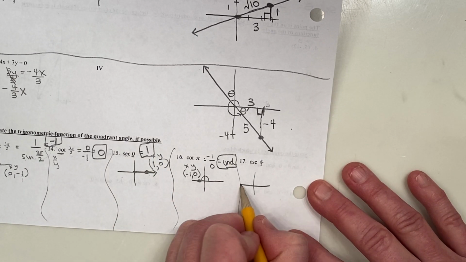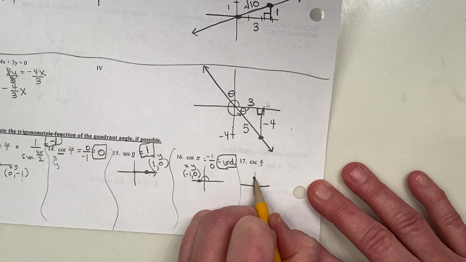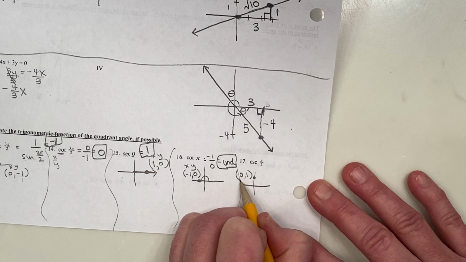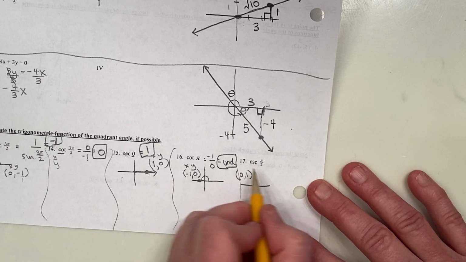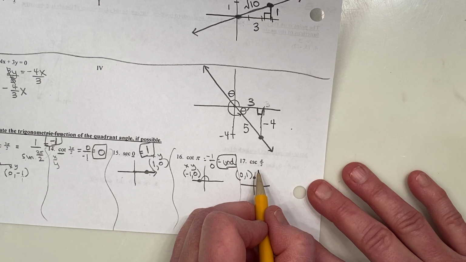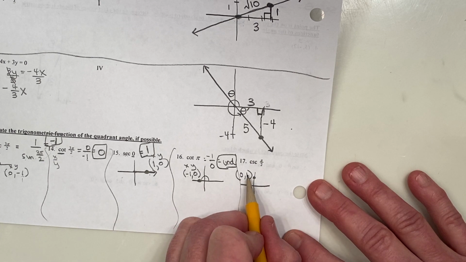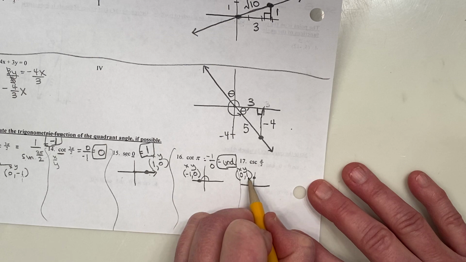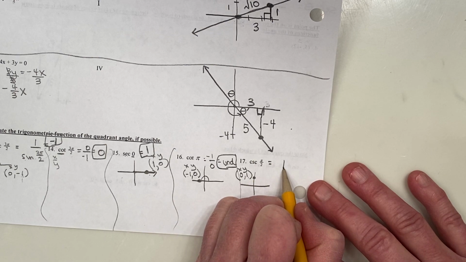Cosecant of pi over 2. Pi over 2 is up here on the unit circle. That's the ordered pair (0, 1). Cosecant is the reciprocal of sine. So sine is y. So this is x, this is y. So that's just going to be 1.